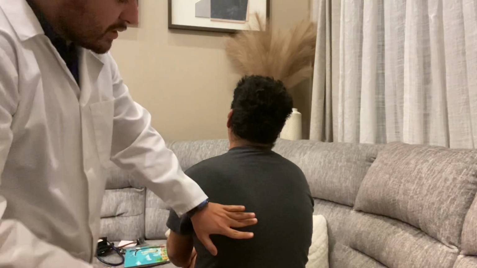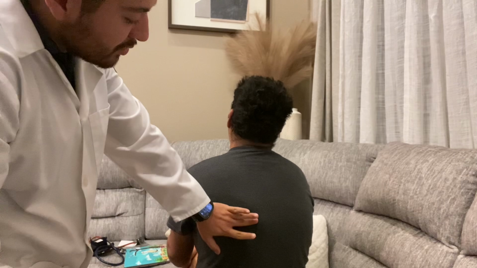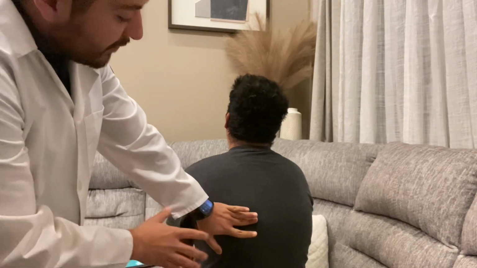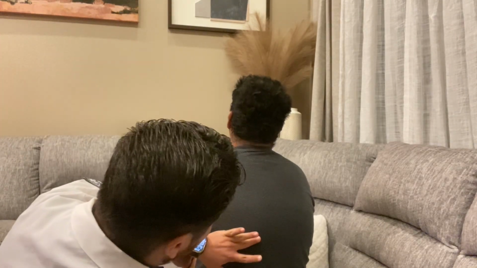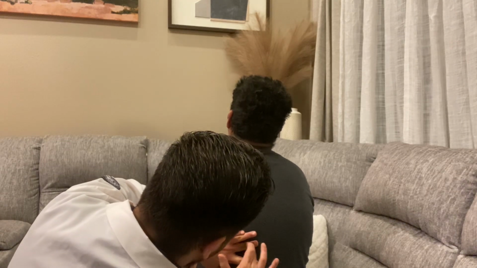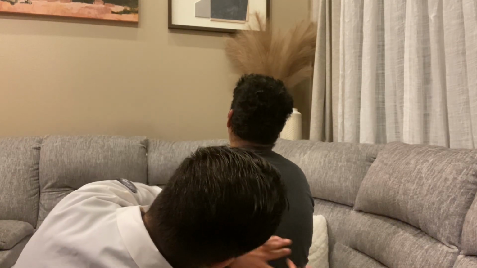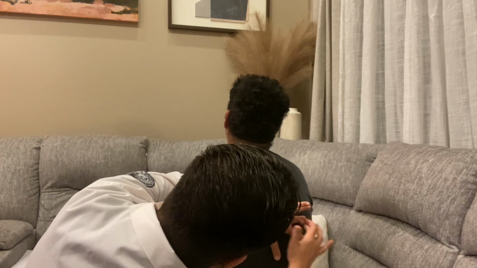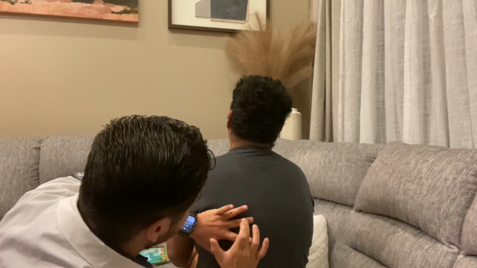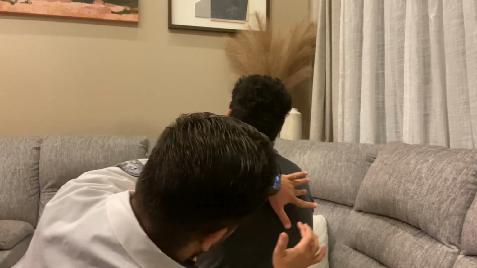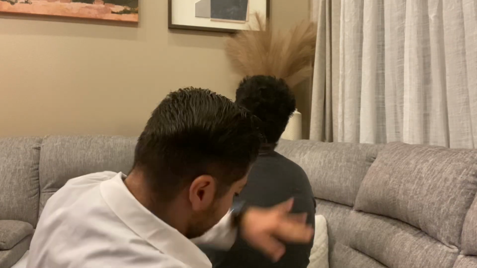When you put it on his skin, make sure no other part of your hand is touching his body. So we're gonna start again at the bottom here. You wanna make sure you're doing this in between the rib spaces.